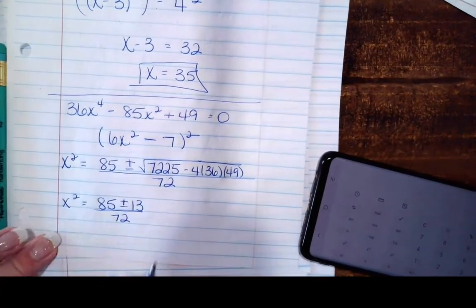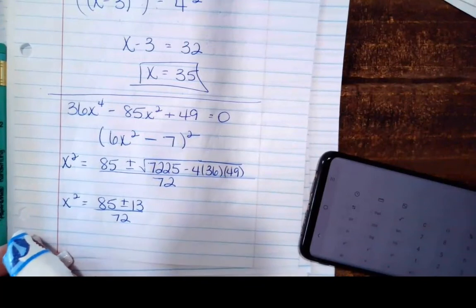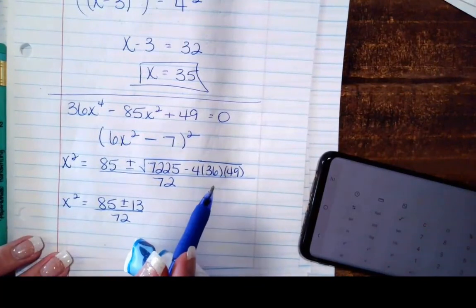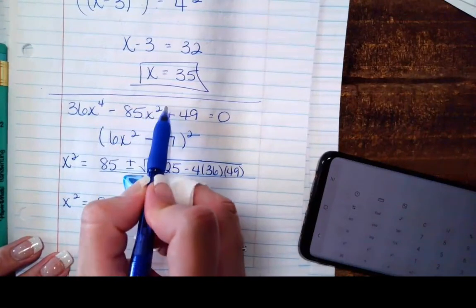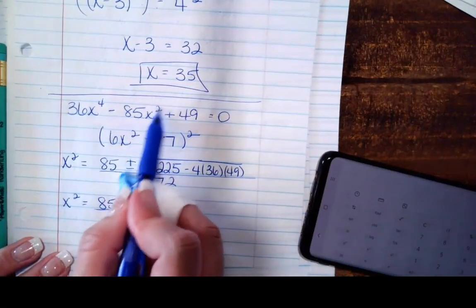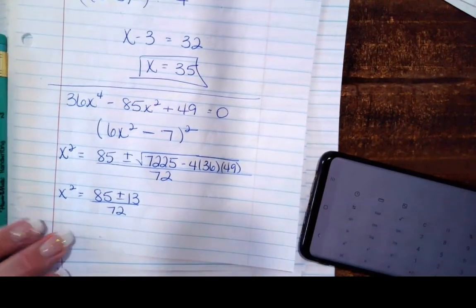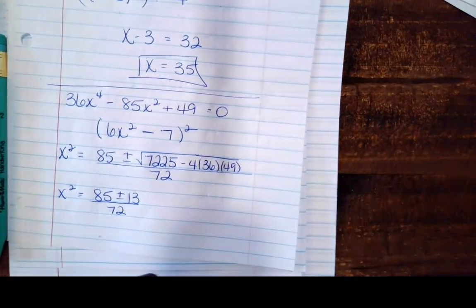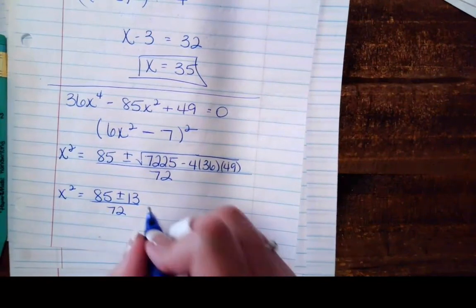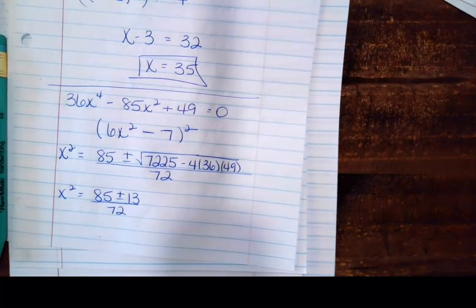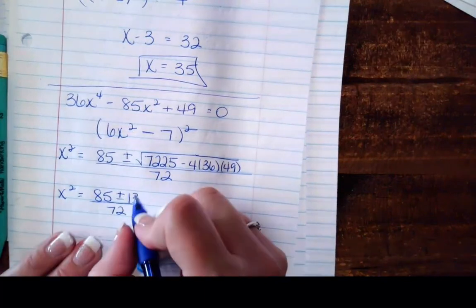So remember, this is x squared equals. This is not just x equals. Normally this would be x squared, x to the first, so we would say x equals. But now I've got x squared, so this is going to be x squared equals. 85 plus 13 is 98 over 72.